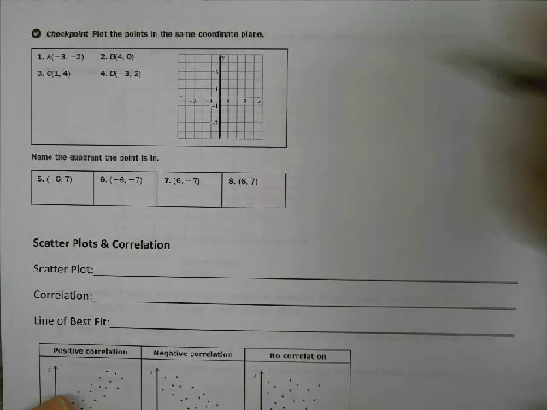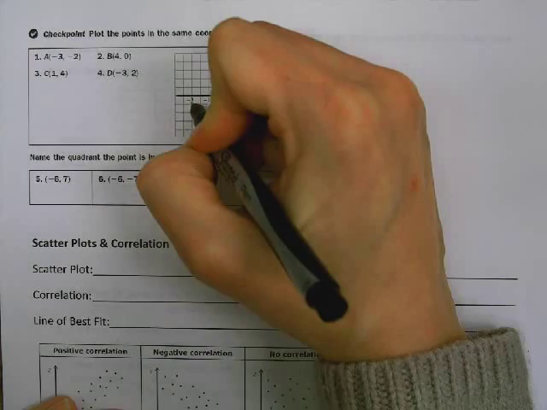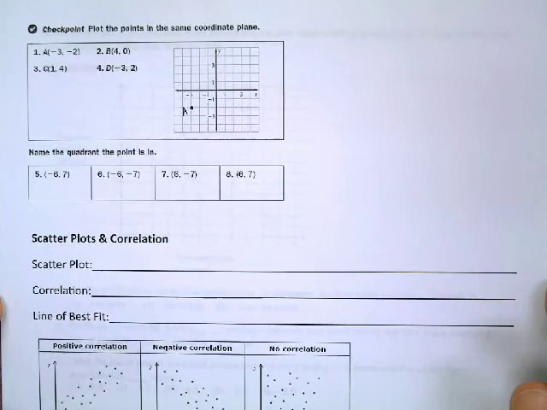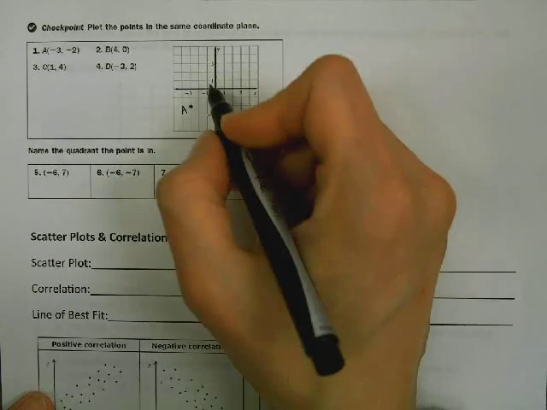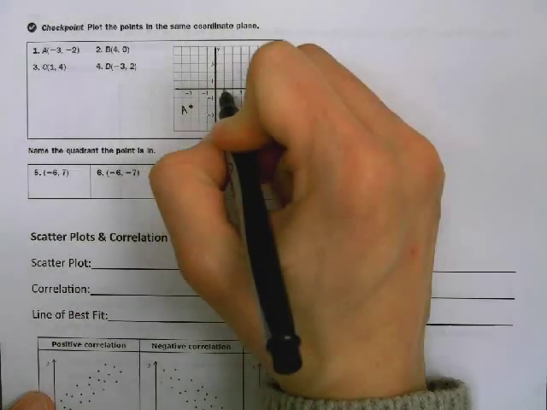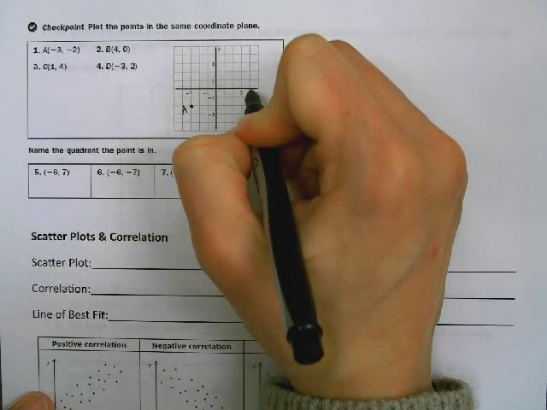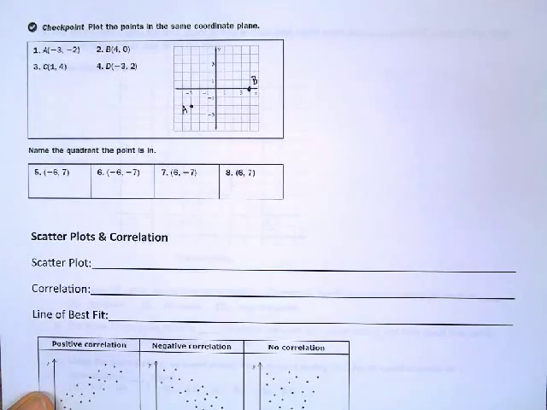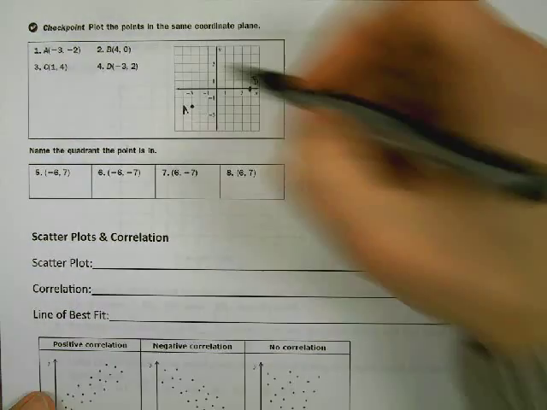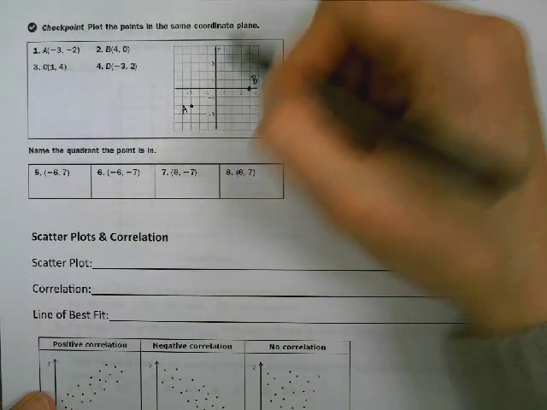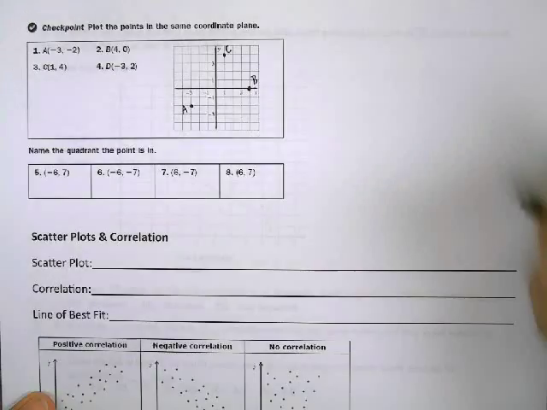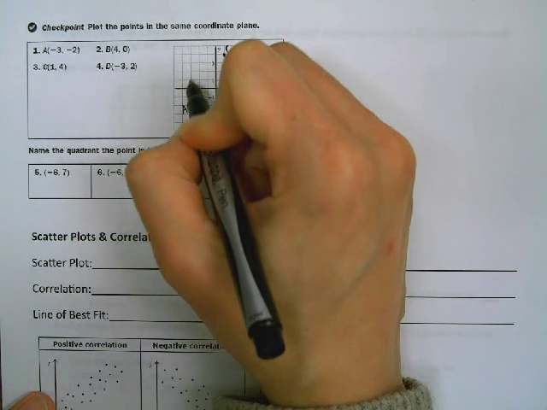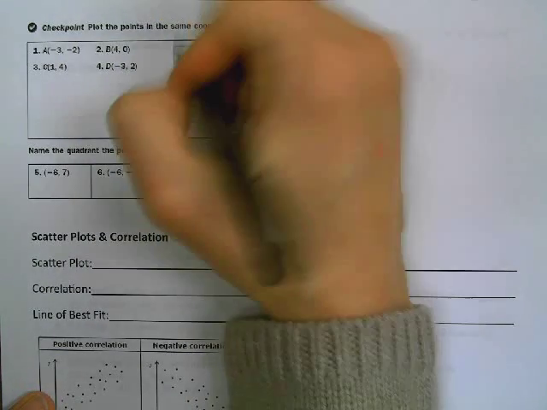So point A is -3, -2. That means I'm going to go to the left 3, down 2. I always label my point with the letter. Point B is 4, 0. So that tells me to go to the right 4, but then 0 spaces up or down. I'm going to stop right there. Point C tells me to go 1 to the right, up 4. And then D, my negative 3 tells me go to the left 3. Positive 2 tells me to go up 2.